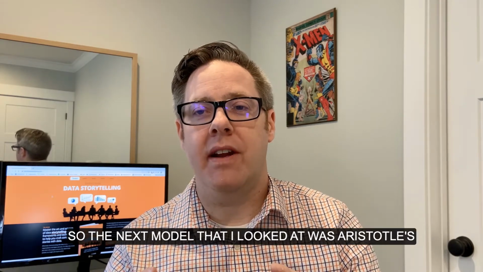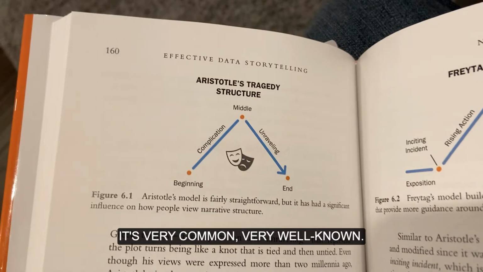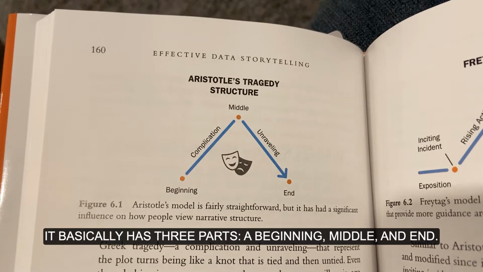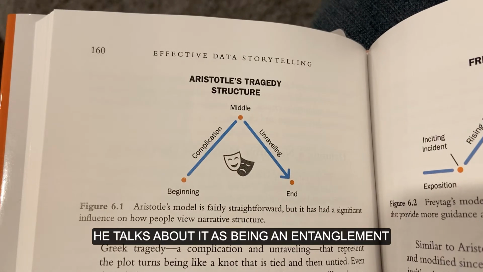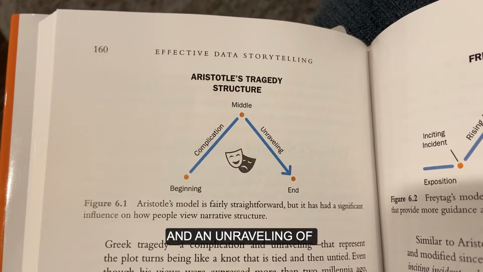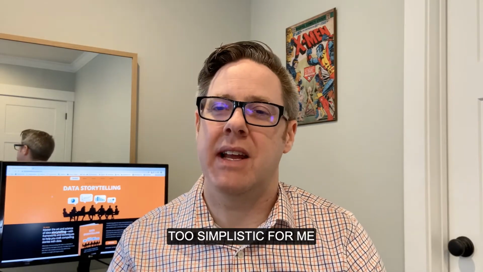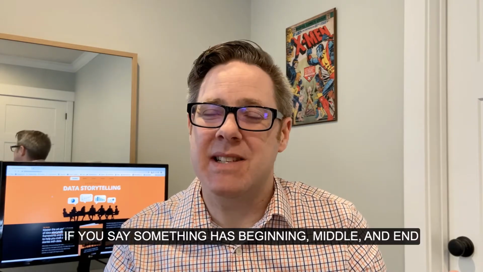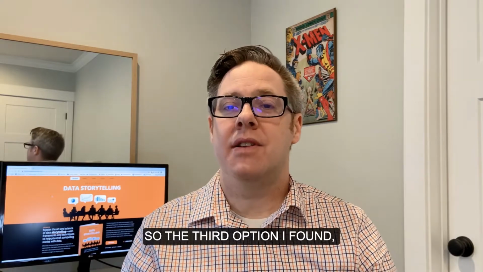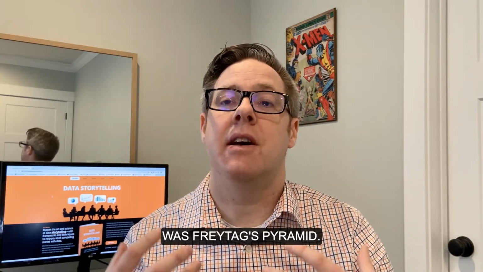So the next model that I looked at was Aristotle's Greek tragedy framework. It's very common, very well known. It basically has three parts: a beginning, middle, and end. He talks about it as being an entanglement and then an unraveling, whatever knot was created in the story. But again, not that helpful, too simplistic for me. If you say something has a beginning, middle, and end, a textbook has a beginning, middle, and end. It's not a story.